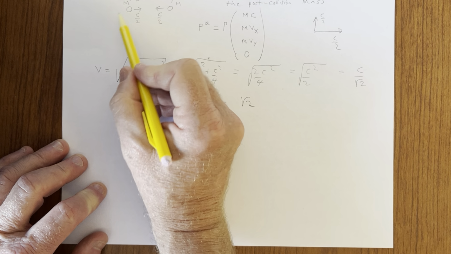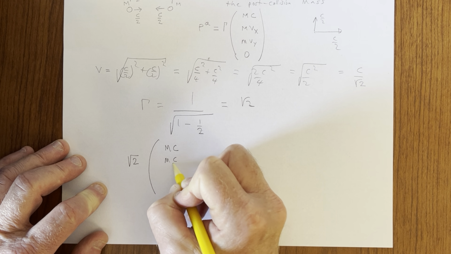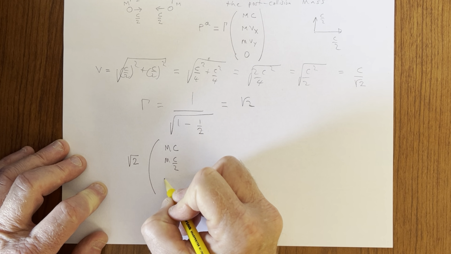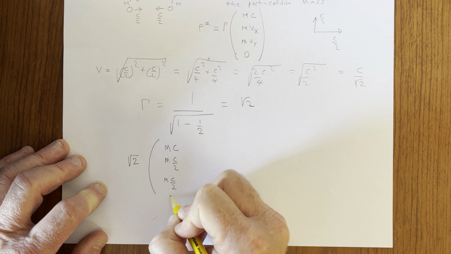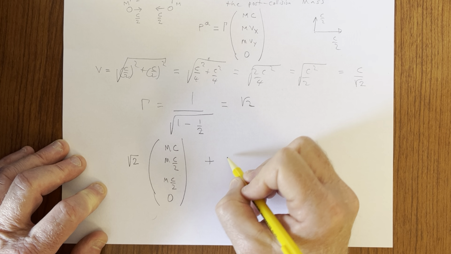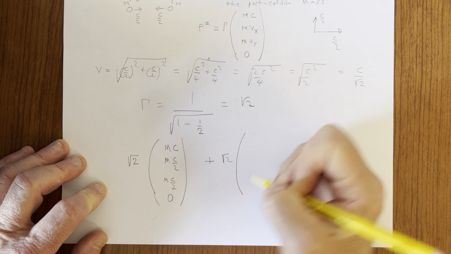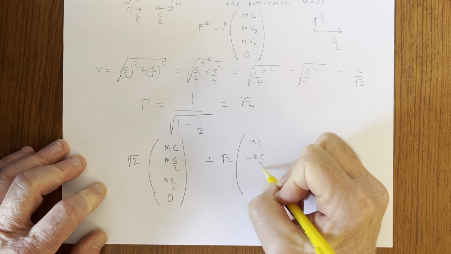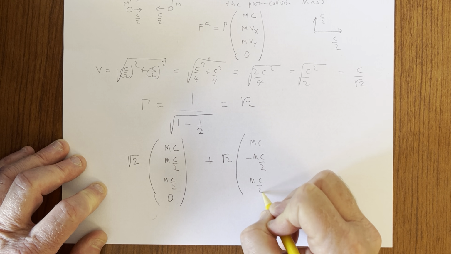So for the object on the left that's moving to the right, we have square root of 2 mc, square root of 2 mc over 2 for the x component of the momentum, square root of 2 mc over 2 for the y component, and we're going to add that to the 4-momentum of the other object, which is square root of 2 mc, square root of 2 mc over 2 with a minus sign because it's a leftward component, and then square root of 2 mc over 2, and then 0.